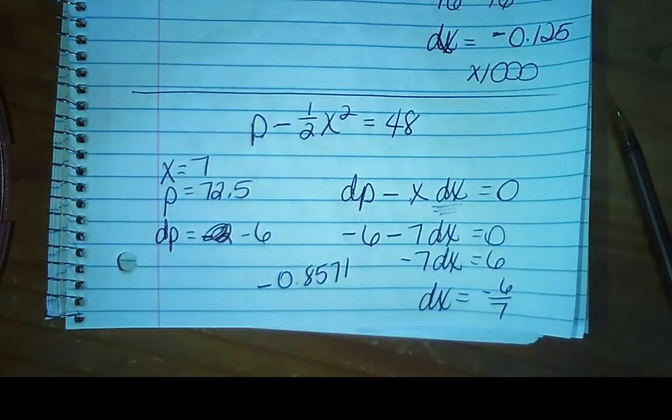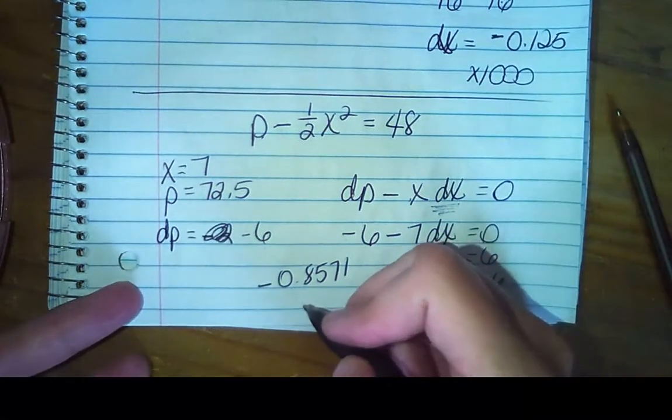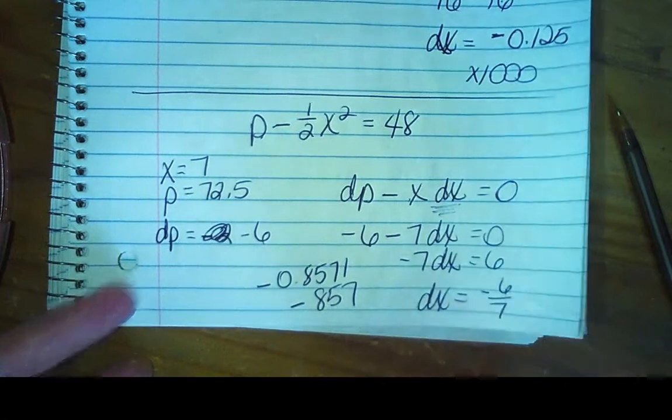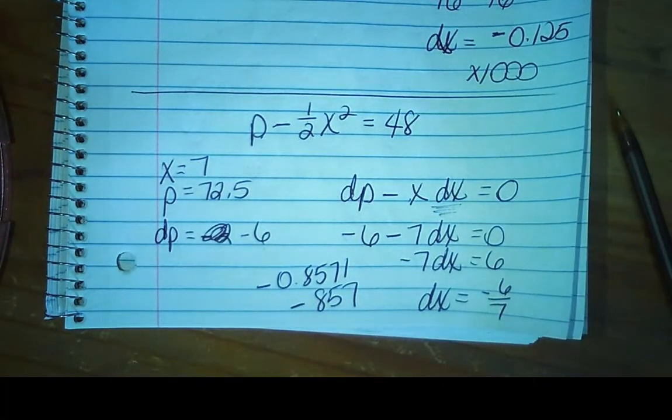We'll multiply that by 1,000 because we're measuring in units of 1,000. So rounded to the nearest tire, it's dropping by 857 tires per week.